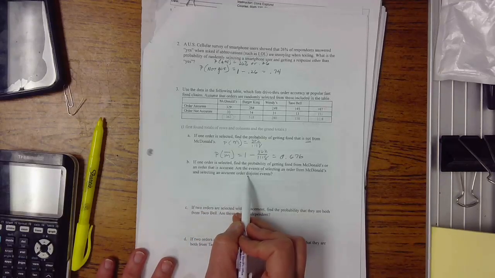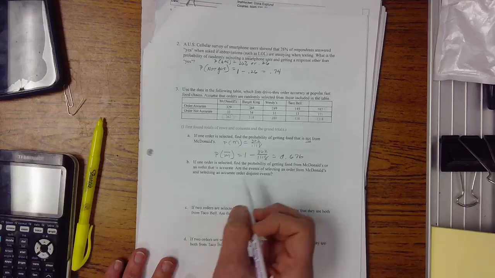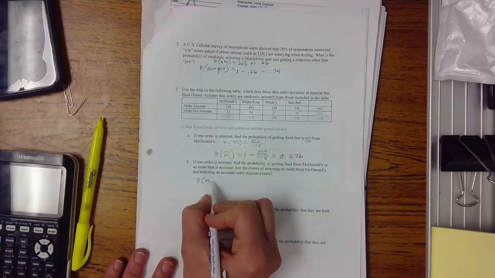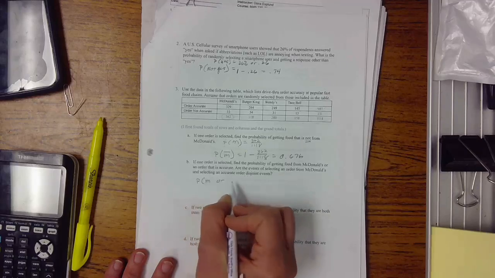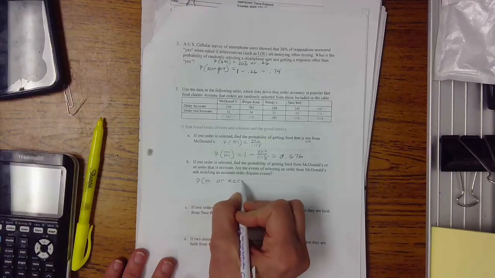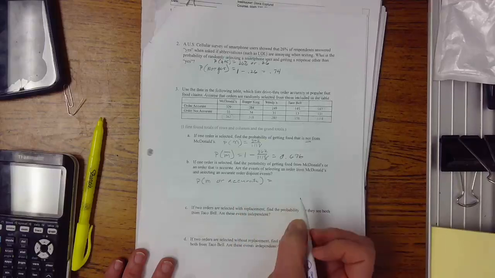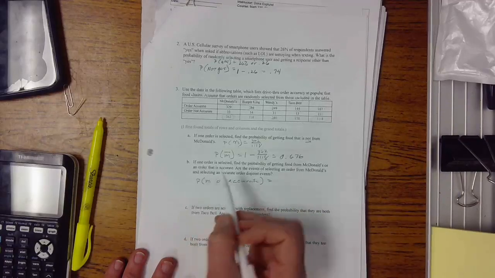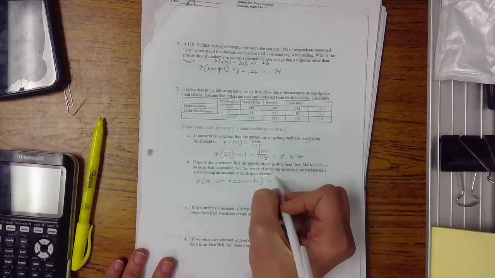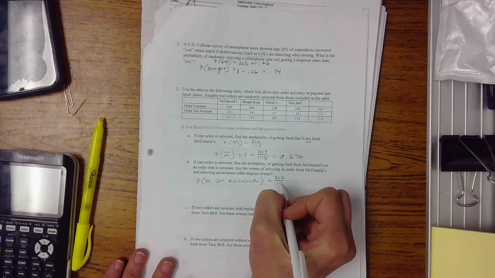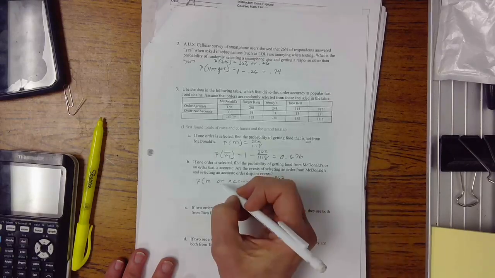So in this case, we're looking for the probability of getting food from McDonald's or that it's accurate. The probability of getting food from McDonald's, remember, is going to be the same 362 over the 1,118. But remember, or will tell me that I'm going to add.